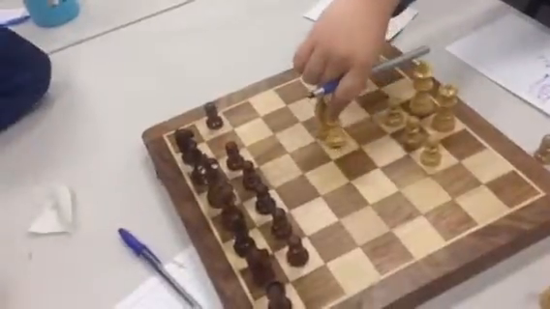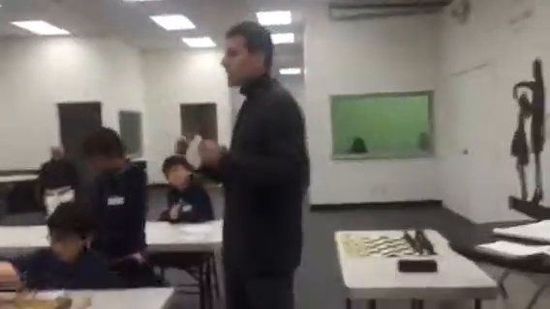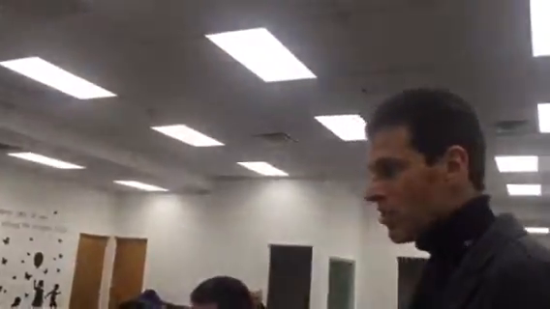Do you know why I'm telling you this? Why it's important? Because anytime you put your figures in a position, you want them to control as many squares as possible. The more squares you control with your figures, the more power you have. That means that your opponent cannot control those squares. So you want to occupy territory. You want to gobble up, to eat as much territory as possible away from your opponent.